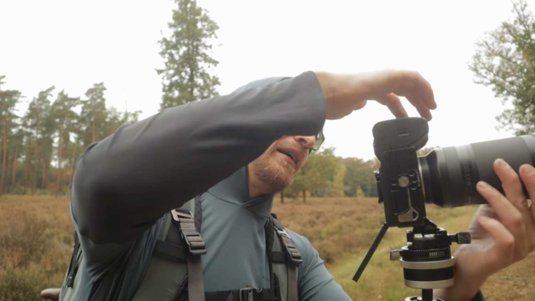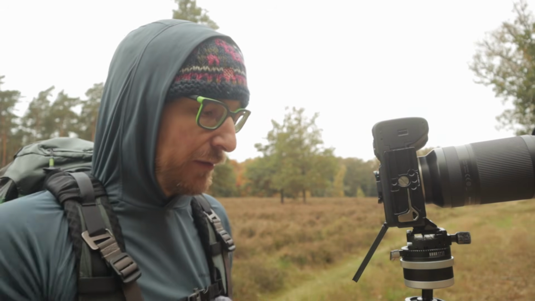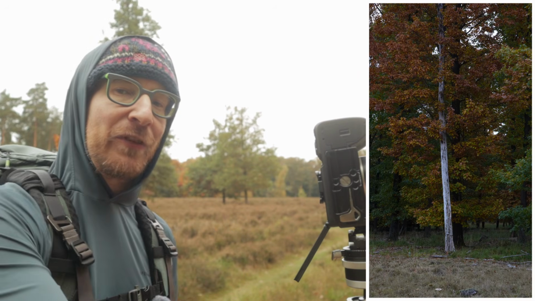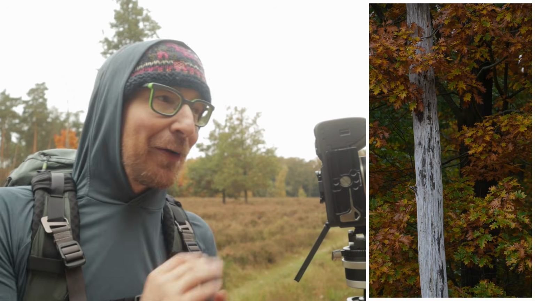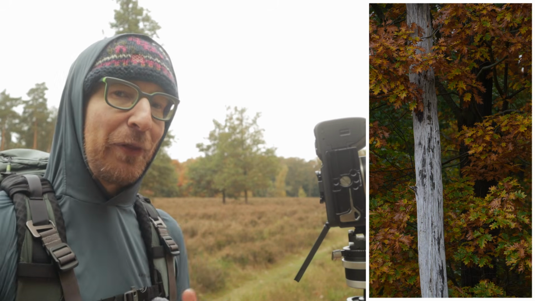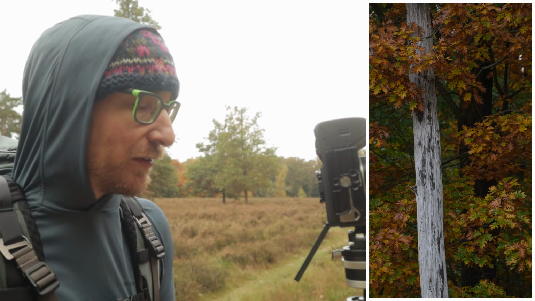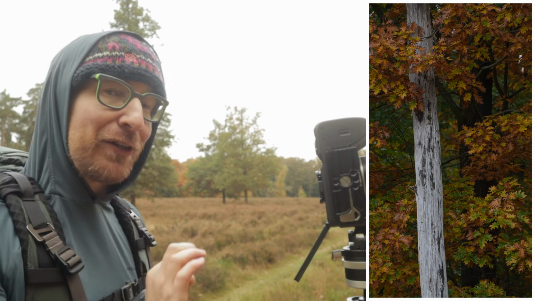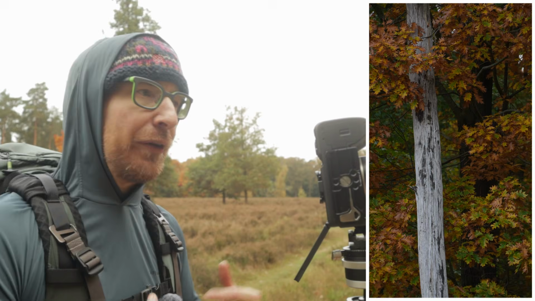I am currently at 70 millimeters and I switched my lens already. I'm with my 70 to 300 millimeter lens and now I'm zooming in all the way to 300 millimeters. While I was focusing on the branch, on the big stem of the tree, I realized that this texture is oddly satisfying and very beautiful. So I am trying to go for something different and just take a picture of the white stem surrounded by the colored leaves of the tree behind it.